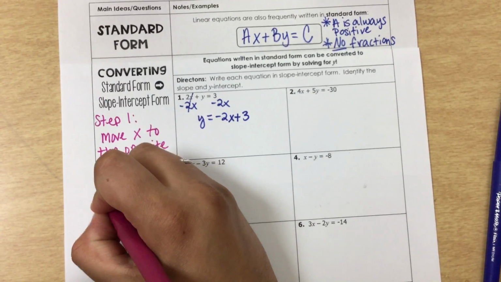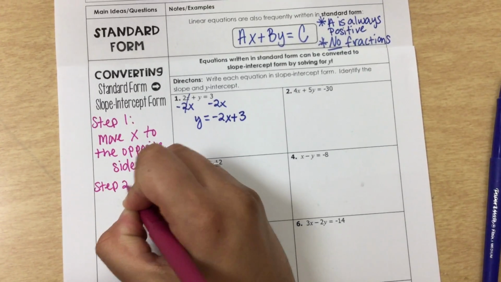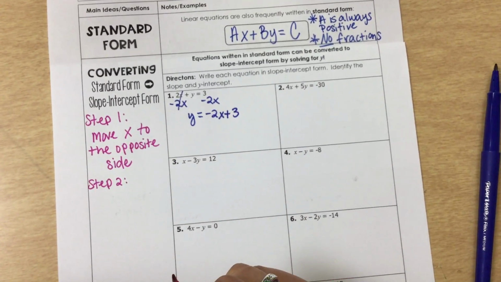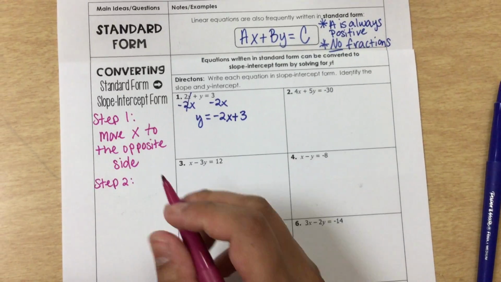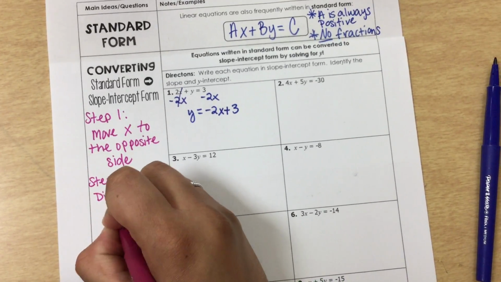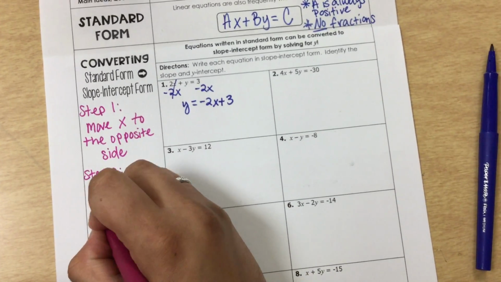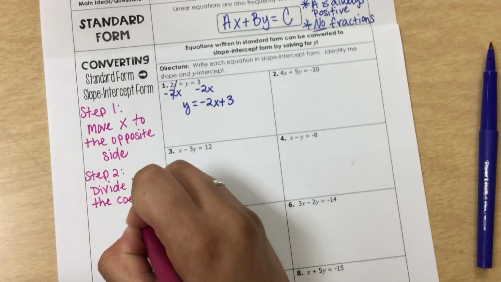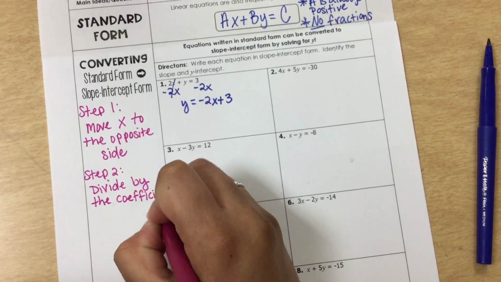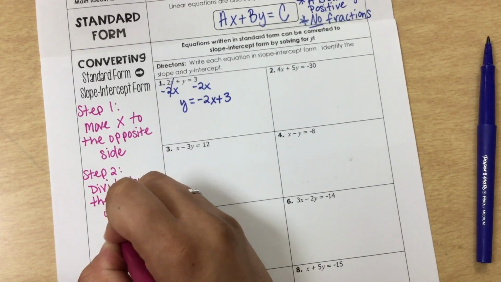And step 2 is to divide by the coefficient of y.